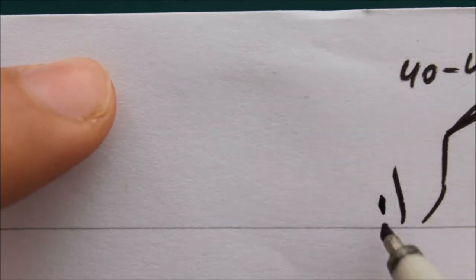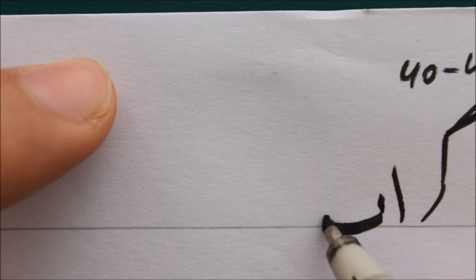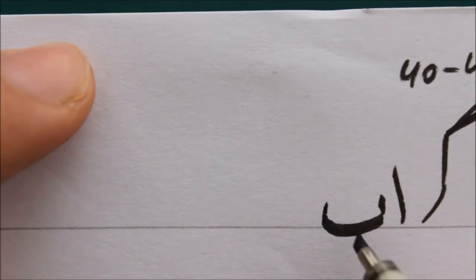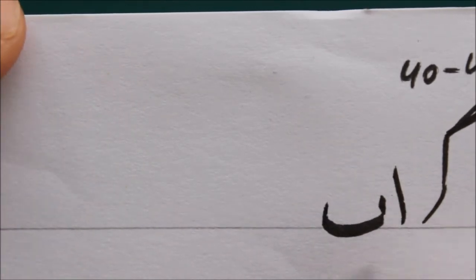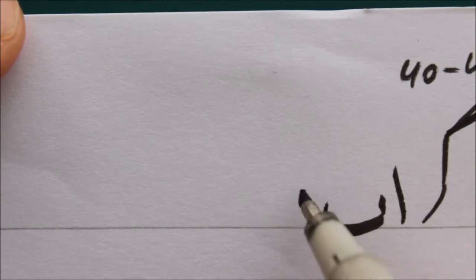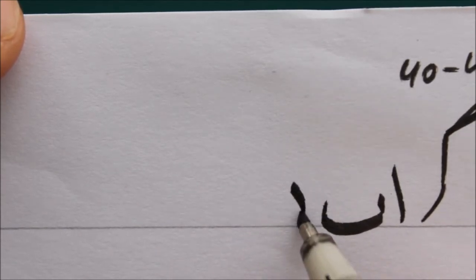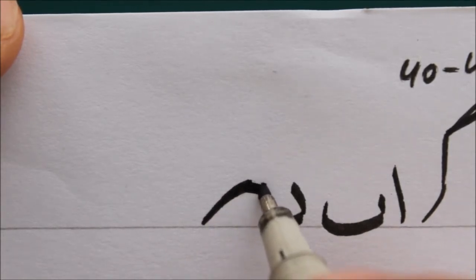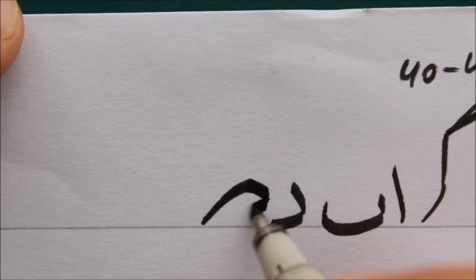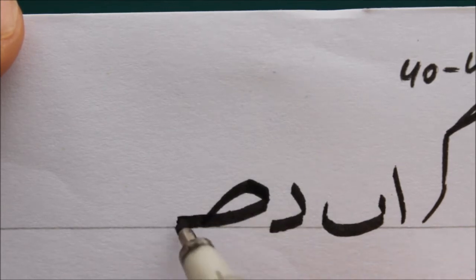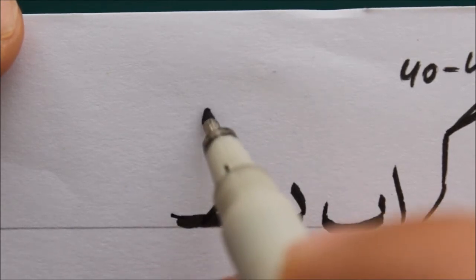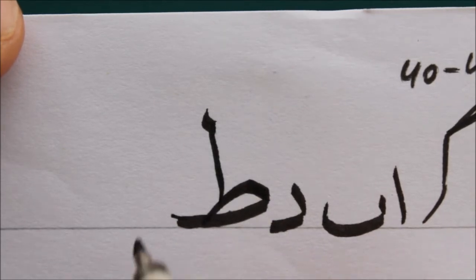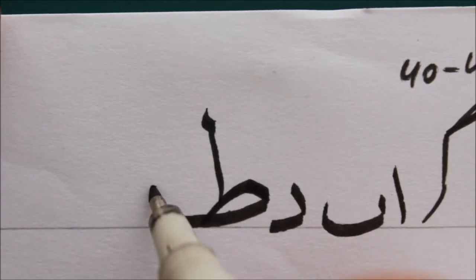We've got the Ba. The Ba includes the Ta and the Tha. Then we've got the Dal. It has two shapes, but anyway, the Dal is always on the line. The Ta comes on the line. The Fa also comes on the line.